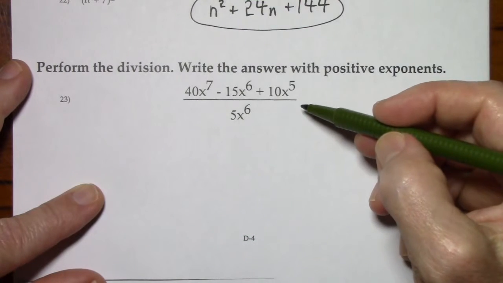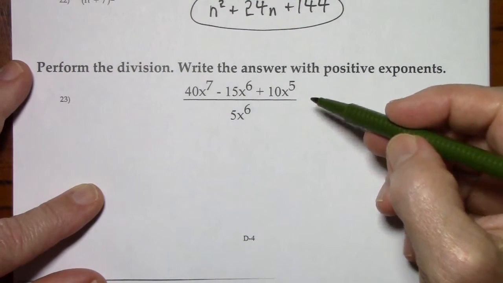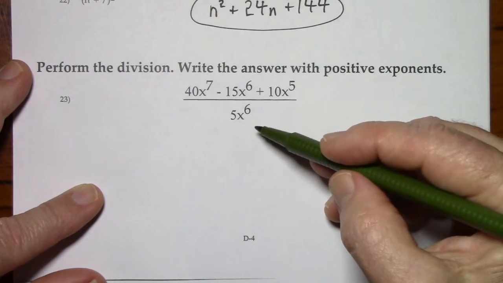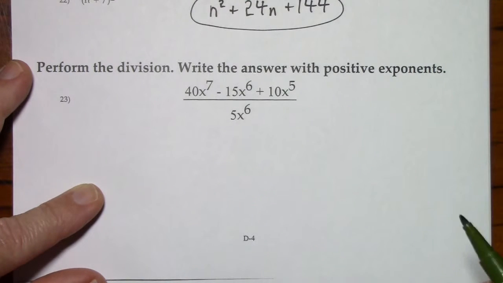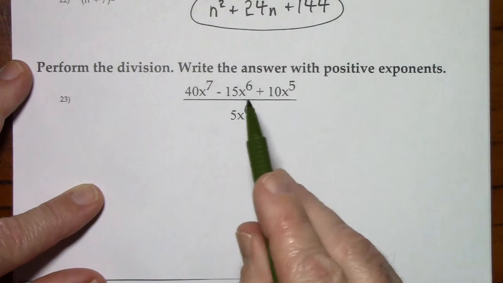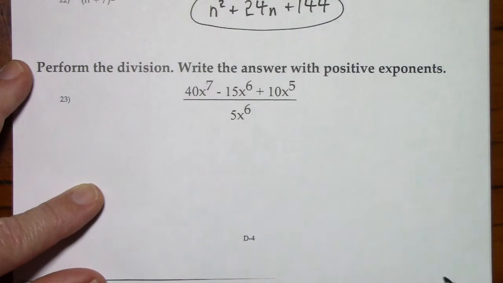In order to simplify this rational expression, it's probably best to rewrite it to show what it really means. This 5x to the sixth applies to each term in the numerator.